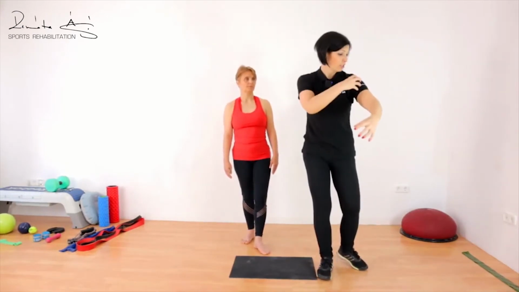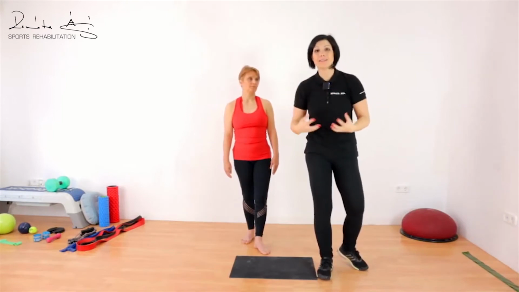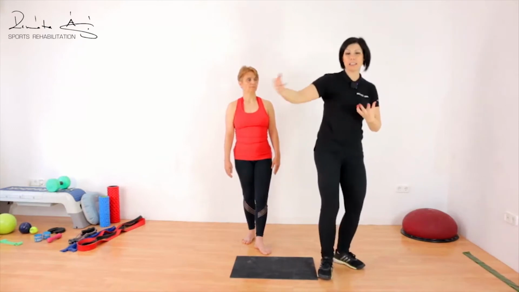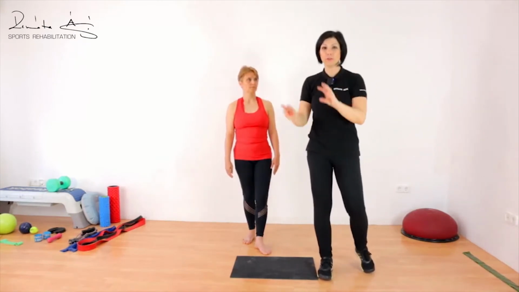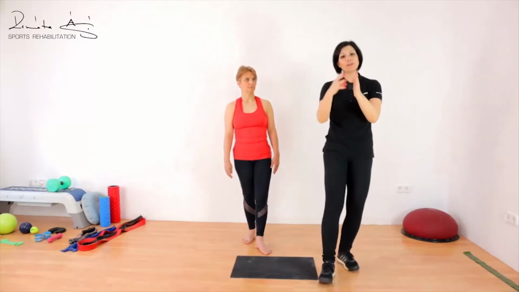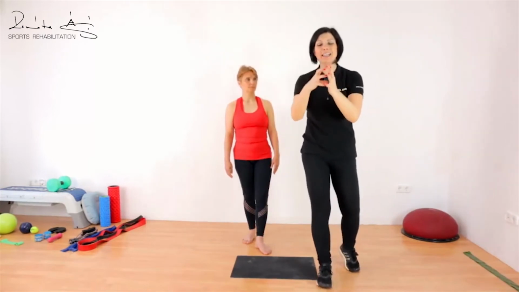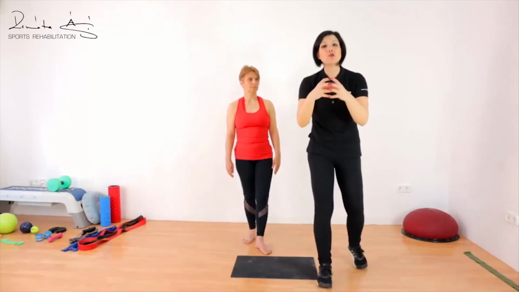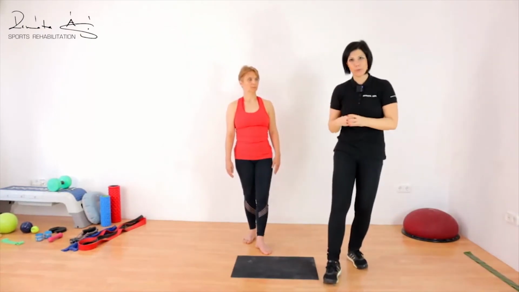If you just treat the muscles in isolation, or do some kind of mobilization for the glenohumeral joint or the scapula, it's not enough, because the posterior part of the capsule is still going to be tight and overstressed. So you have to mobilize that one as well.